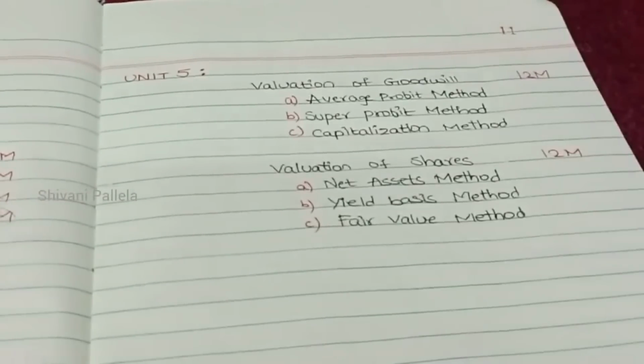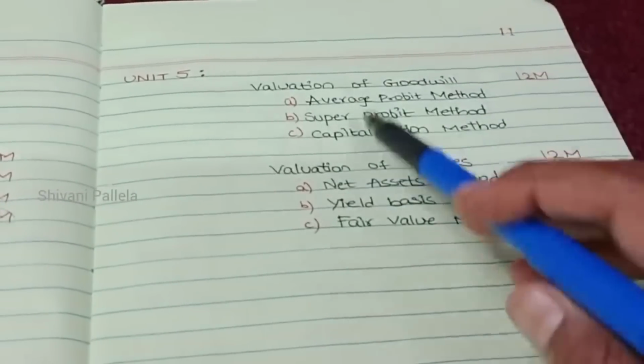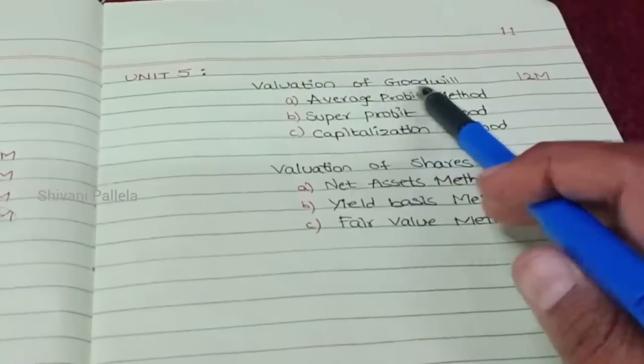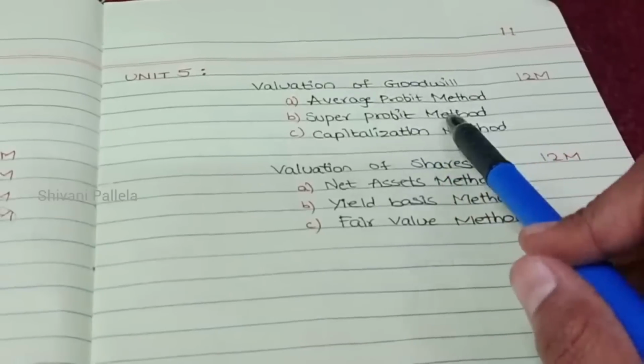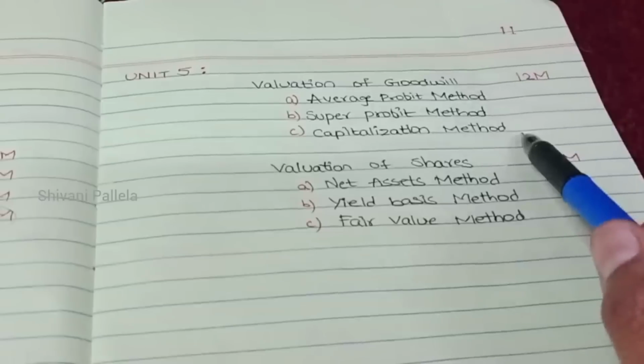And the last unit you have is unit number 5, that is valuation of goodwill and valuation of shares. These both are important. In valuation of goodwill you are learning 3 methods: average profit method, super profit method, and capitalization method.